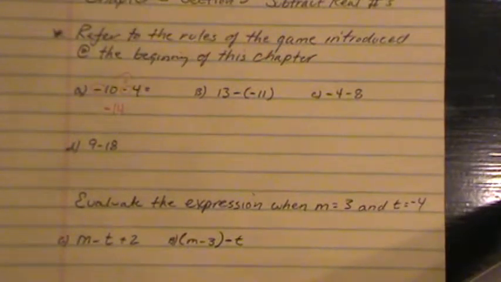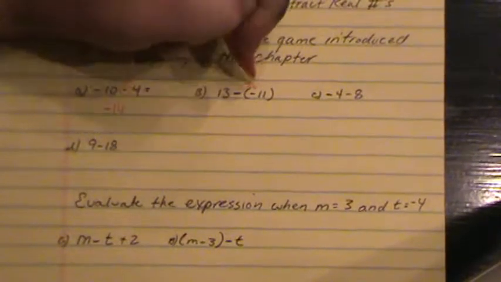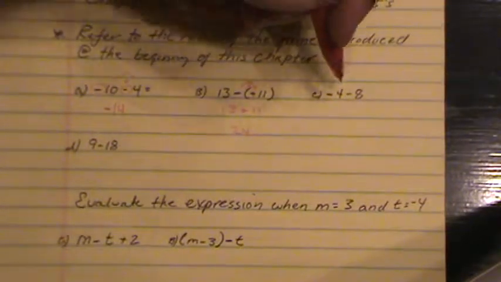B, you have where a negative is on the outside. So I'm going to say a negative times a negative, which gives me a positive. So now I have 13, positive 11. Like signs, add them together, which is 24. And then I'm going to keep it a positive because both of these are positive.